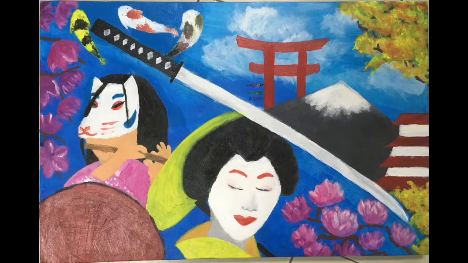The purpose of the sword, to divide the painting, is to divide it into terrestrial and celestial figures. And so the bottom half of the painting is supposed to represent terrestrial things or things that are related to life and earth. And the top half of the painting has subjects and objects that are related to celestial objects or things that are in the sky.